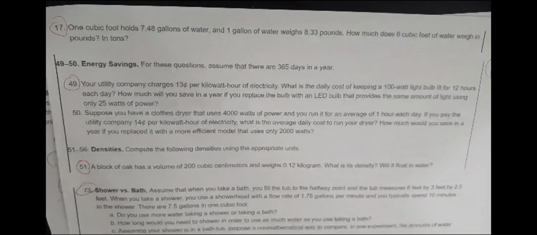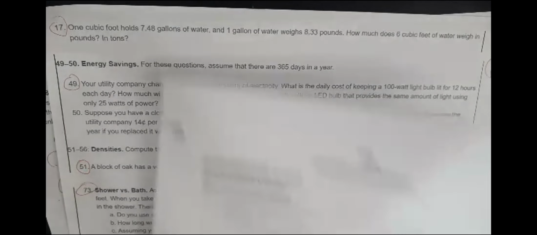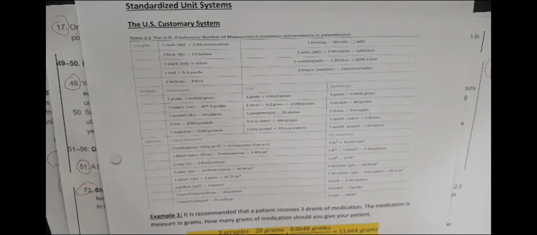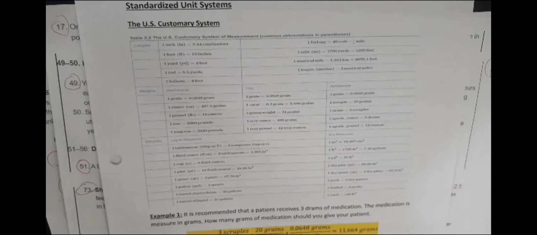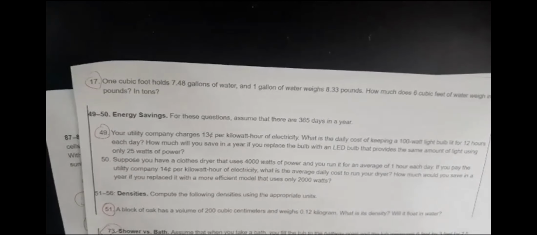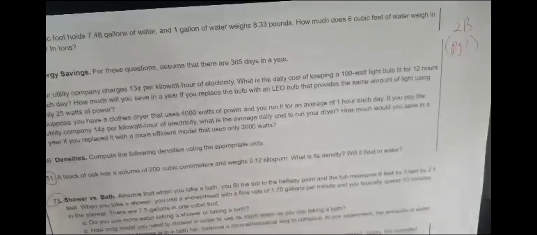I got this annoying word still here. Here we go. We've got to use this horrible thing that you may or may not be able to read, but this is in your book, table 2.2. I got it out. We're going to use it in just a second. But here we go. Where'd my pen go? Where did I throw it?